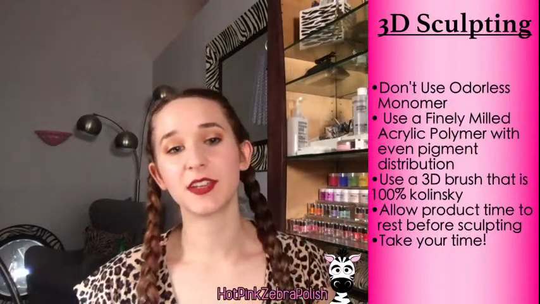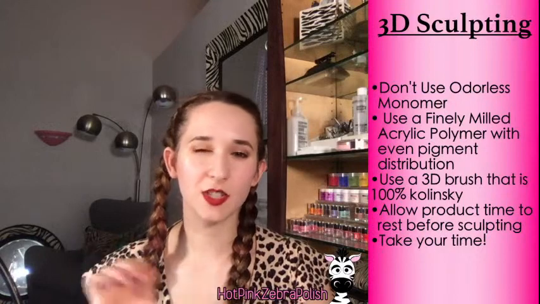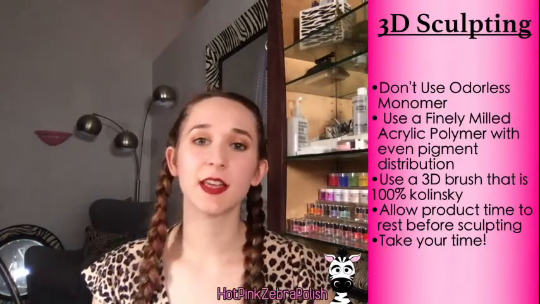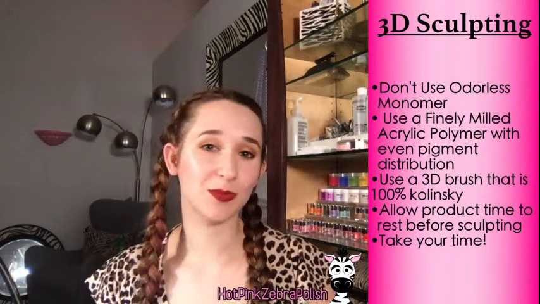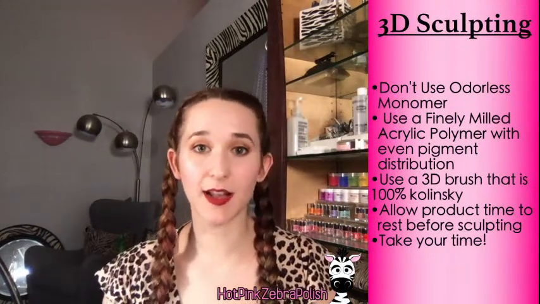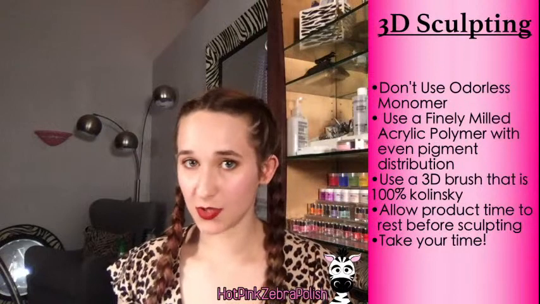And then after that, allow your product some time to rest before sculpting. How much time you need depends on how fast your monomer sets. With my 3D sculpting monomer that I use from Koopa, I allow it to rest 10 to 30 seconds, depending on what I'm doing. With normal monomer, I maybe allow it to rest 30 seconds to a minute. Again, depending on what I'm doing.